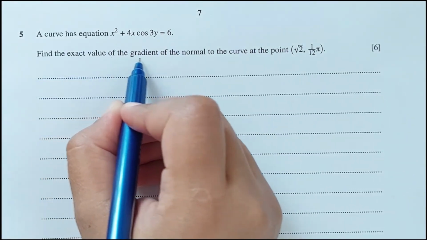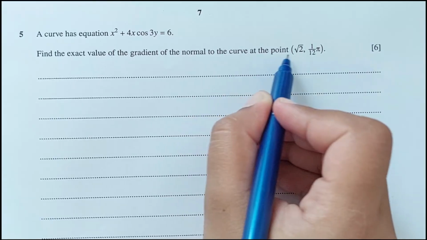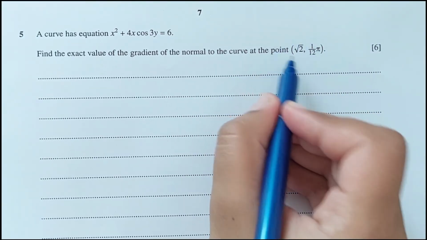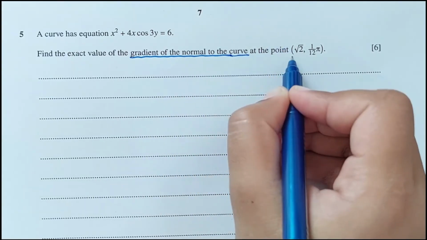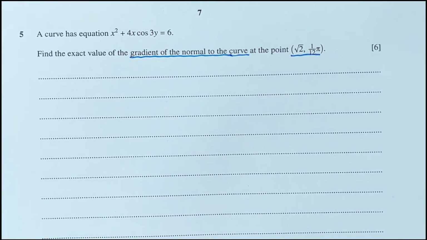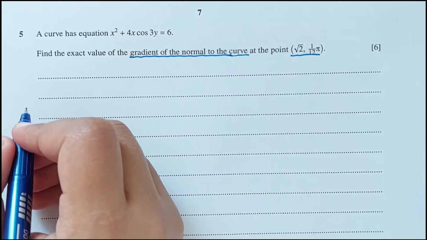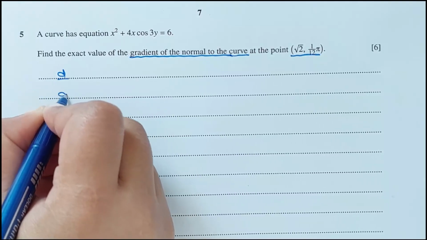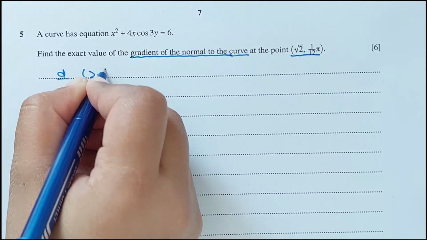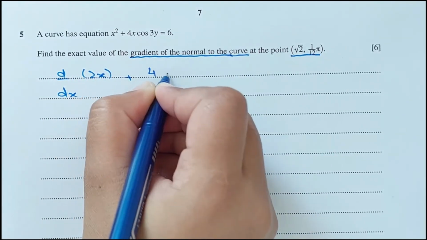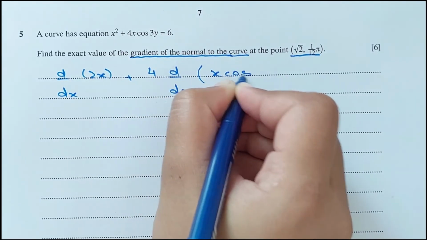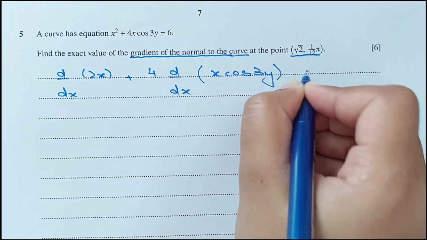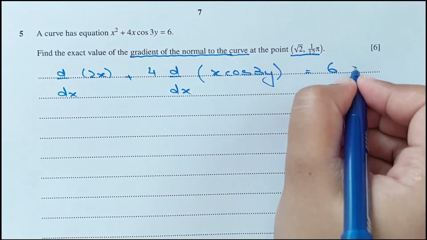Find the exact value of the gradient of the normal to the curve at this point. Okay, so we have to find the gradient of the normal to the curve at this point. All right, so the first thing is we have to find the gradient of the tangent, dy over dx. So d by dx of 2x plus 4 is outside, d by dx of x cos 3y, and 6 d by dx of 1.